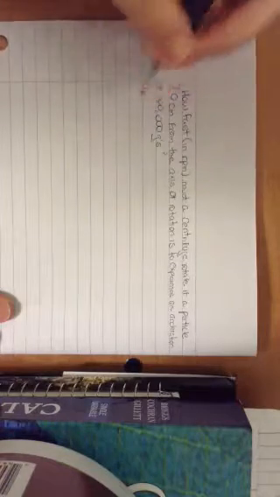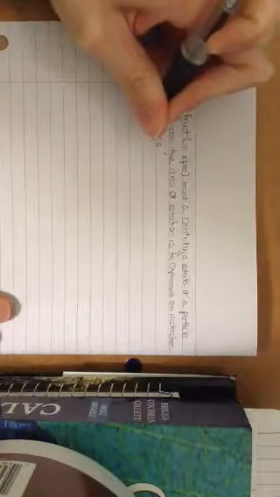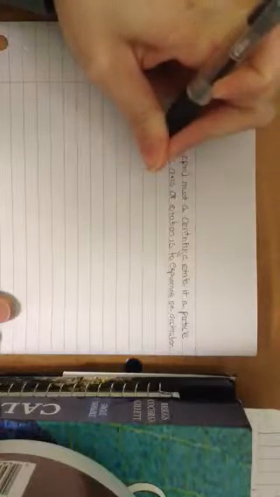Okay, so the problem is how fast in rotations per minute must a centrifuge rotate if a particle 7 centimeters from the axis of rotation is to experience an acceleration of 100,000 Gs. So in this problem, you are given the acceleration. So the acceleration equals 100,000 times 9.8 meters per second squared, because that's what a G is. It's 9.8 meters per second squared.